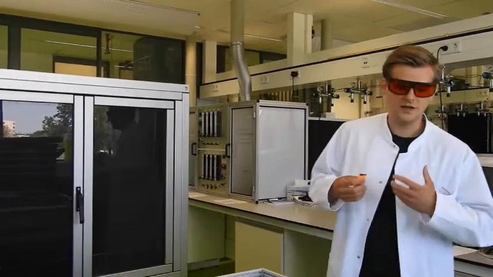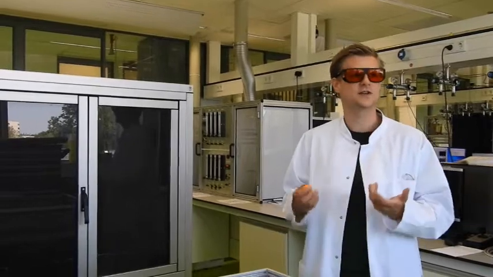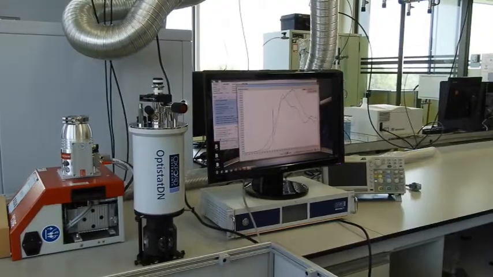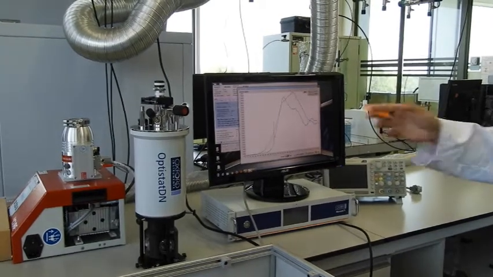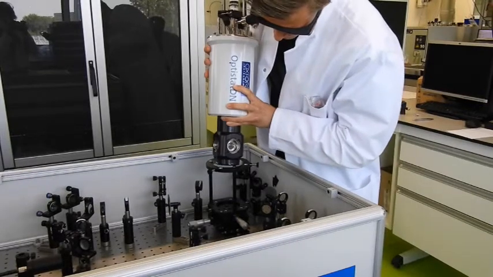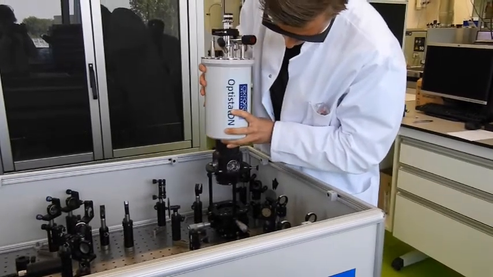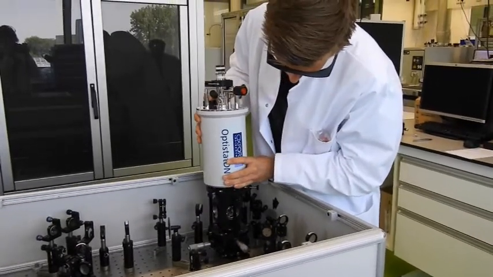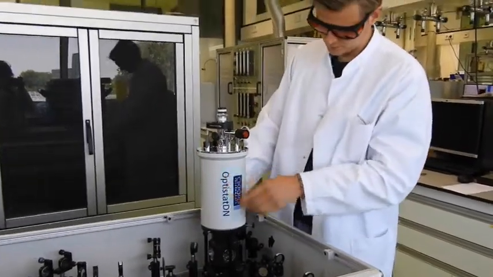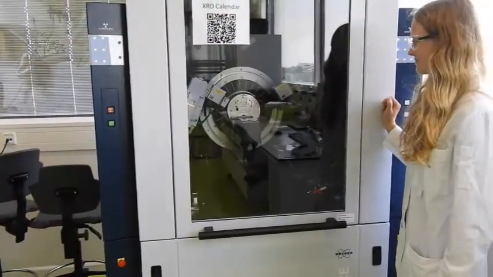And if we know how these charge carriers behave, then we might possibly favor these dynamics for a certain photocatalytic reaction. So another really cool feature is that we can place our photocatalyst materials inside this cryostat and place this inside the transient absorption setup so that we can also study the effect of temperature on the charge carrier dynamics.